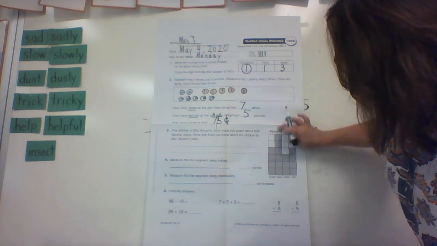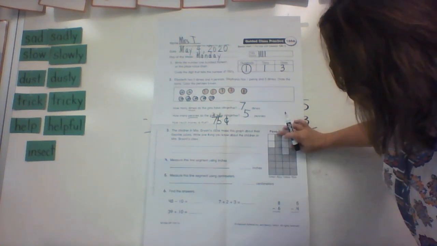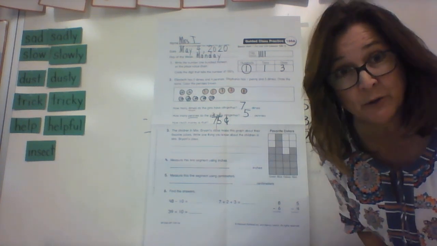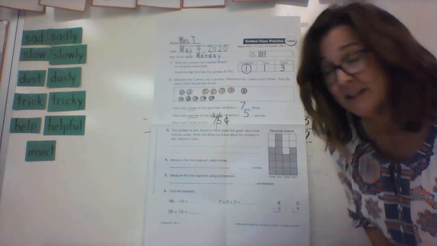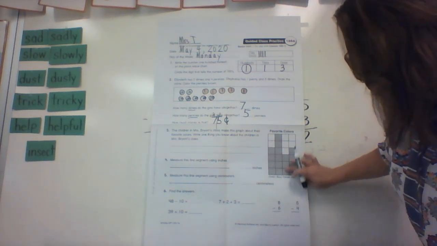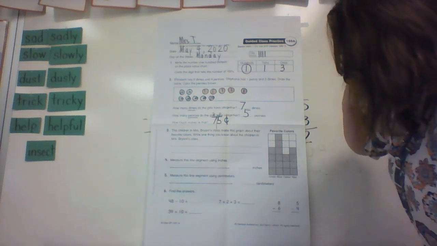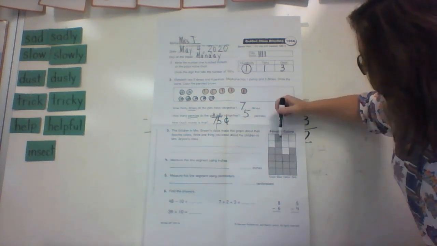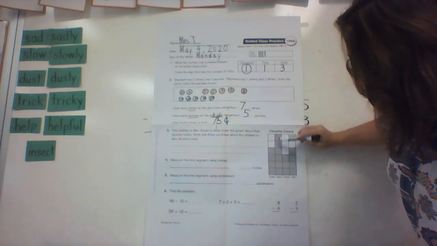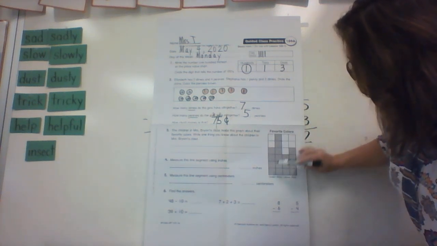We just need to write one thing. We also know that more children like blue. The most children like blue as their favorite. And then the fewest number of children liked yellow. Hey, how many more children like blue than like green?